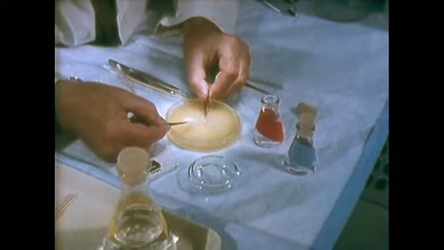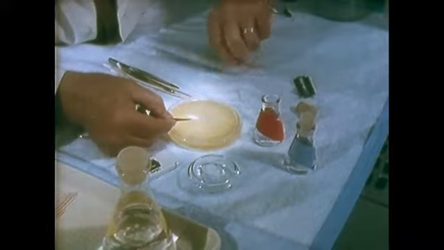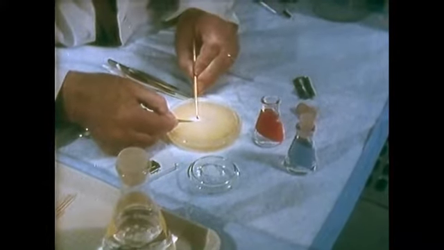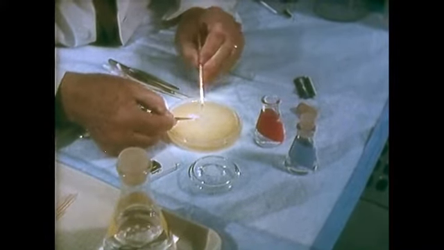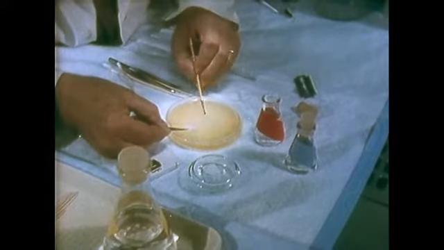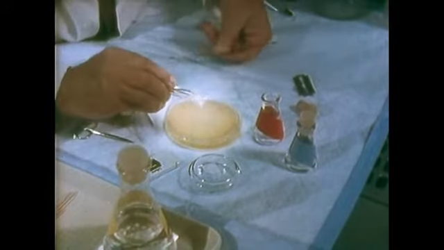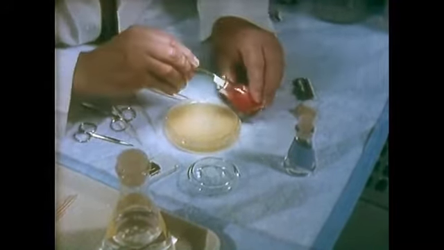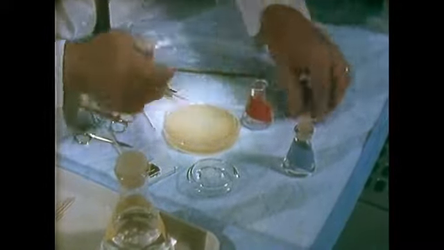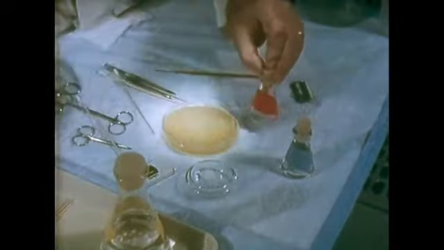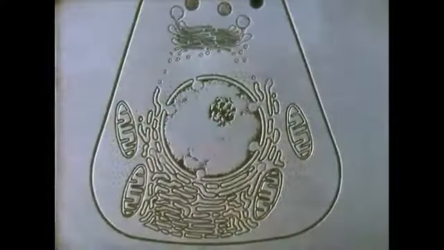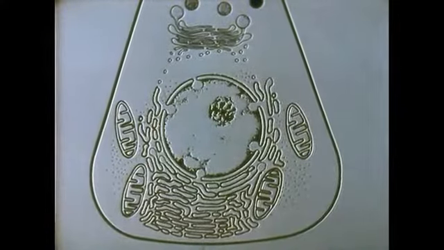In vitro, pancreatic acinar cells are exposed for a short time to amino acids containing a radioactive label. This is called the pulse. The cells are then transferred to a flask containing unlabeled amino acids. This is called the chase. So a short pulse of radioactive amino acids will pass into the cell.